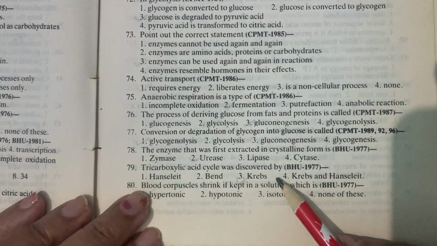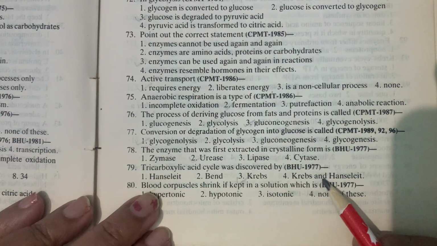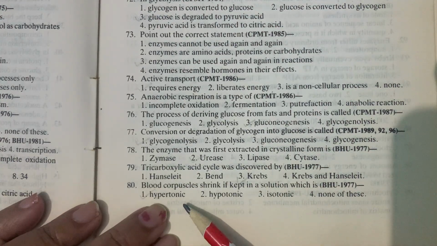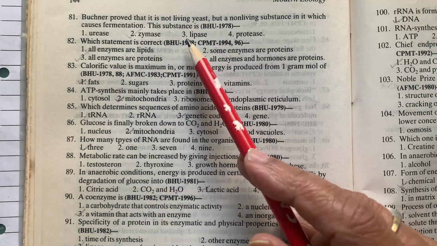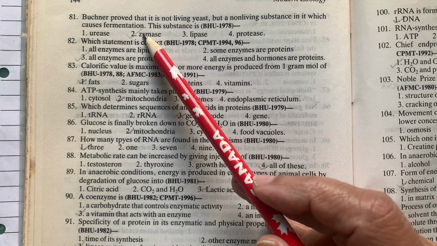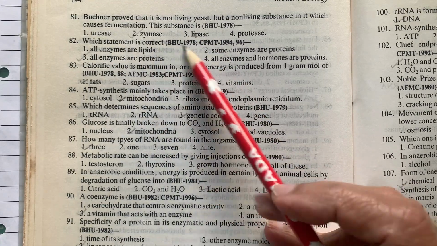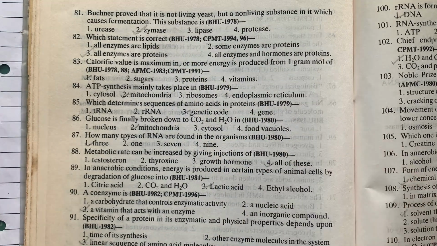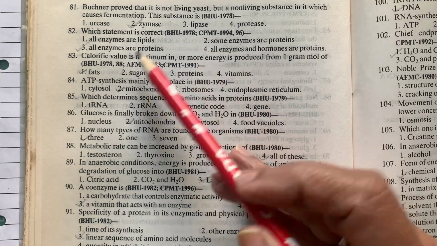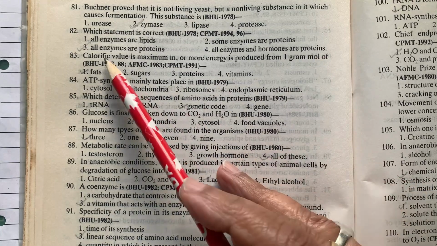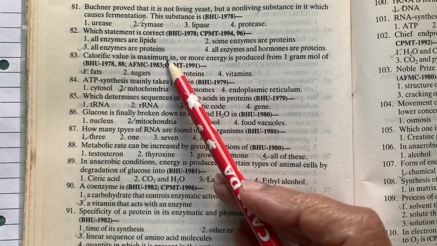Tricarboxylic acid cycle was discovered by Hanslet, Bent, Krebs, and Hanslet. It is Krebs. Blood corpuscles shrink if kept in a solution which is hypertonic, isotonic. It is hypertonic. Buckner proved that it is not living yeast, but a non-living substance in it which causes fermentation. The substance is urease, zymase, lipase, protease. It is zymase. Which statement is correct? All enzymes are lipid, some enzymes are protein, all enzymes are protein. All enzymes and hormones are protein. All enzymes are proteins.